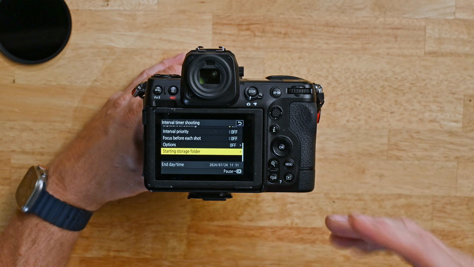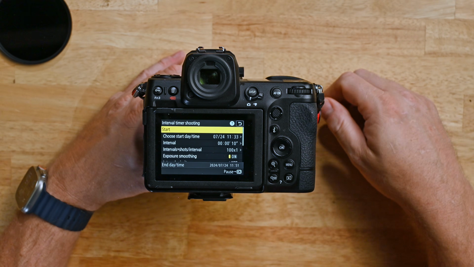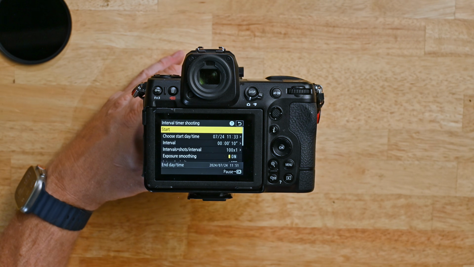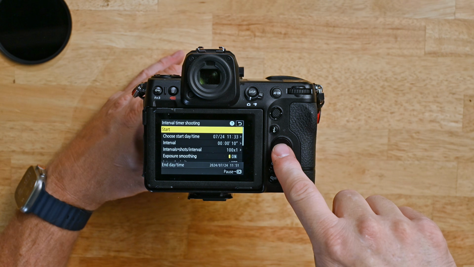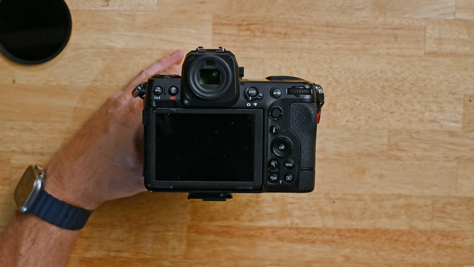Now, starting storage folder, you can tell it time-lapse 1, go to time-lapse 1, and then for your next time-lapse, you can tell it to go to time-lapse 2. It's pretty nice. It keeps all your files in one location. Now, again, when I click start, it's going. It's taking its photos, and it's just going to keep going.